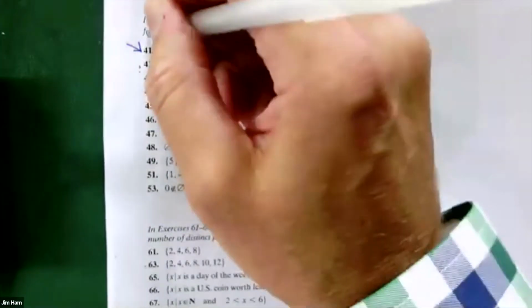Take a look at number 41. Now they want you to say if this is false or true. And if it's false, explain why. This one says, Ralph is an element of the set containing Ralph and Alice and Trixie and Norton. Is that a true statement or a false statement?